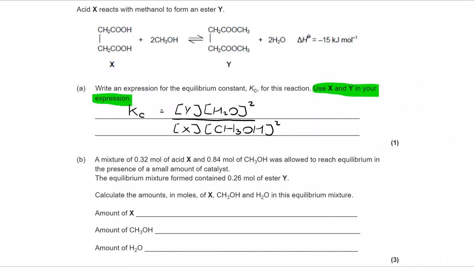Now, some people might not read the question properly and put the full formulas of X and Y in. Read those questions carefully. That was not needed. Then we move on to part B. And we've got a mixture of 0.32 molar acid X, 0.84 molar methanol, and they're allowed to reach equilibrium. And at equilibrium, we had 0.26 moles of ester Y.